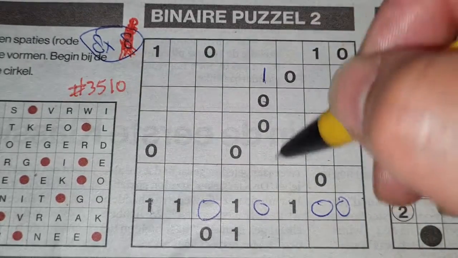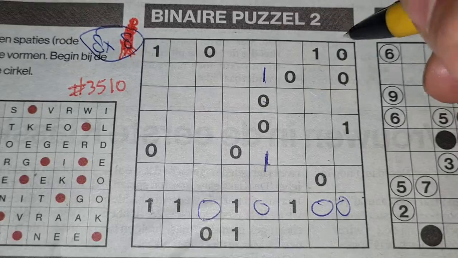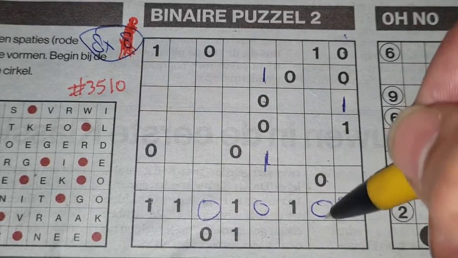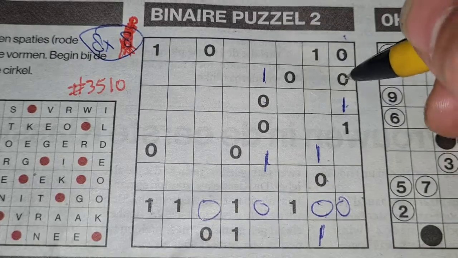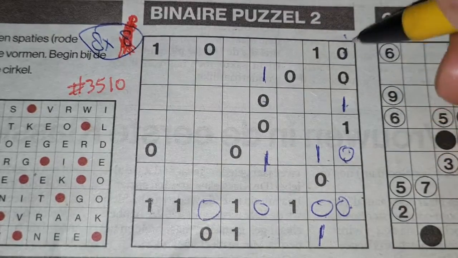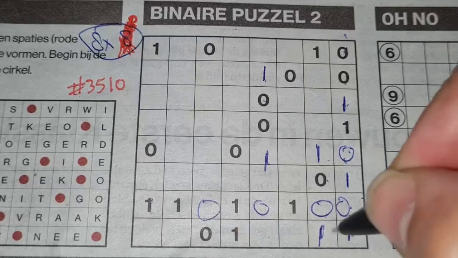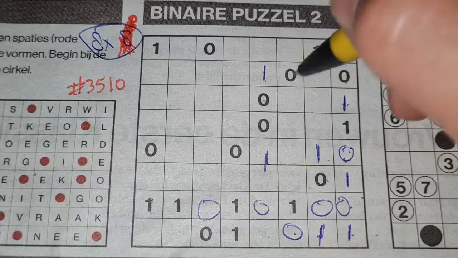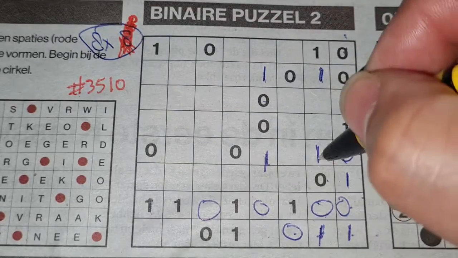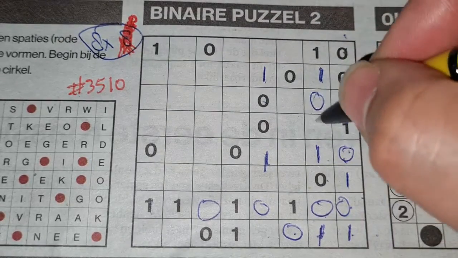Double O, here 1, there 1. Double O, here 1, there 1. Double O, here 1, there 1. Double 1, here no, there no. Now we have 4 O's, so the rest are 1s. Double 1, here no, there no. Between 2 O's comes in 1. Now we have 4 ones, so the rest are O's.